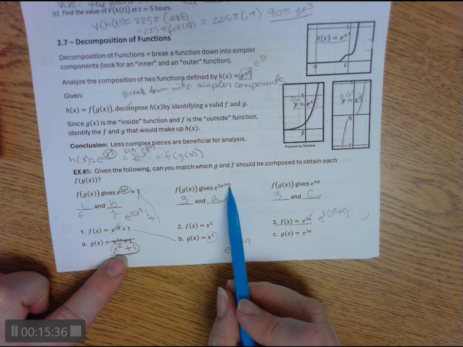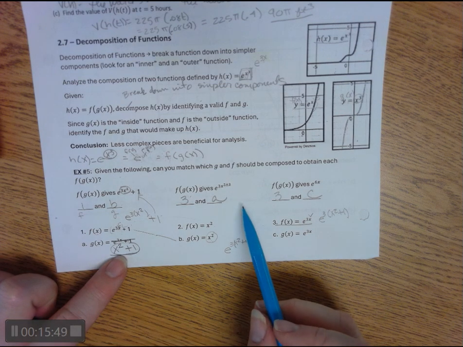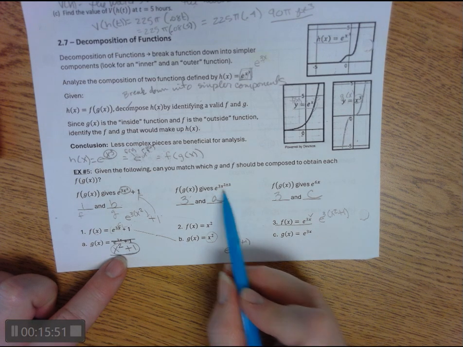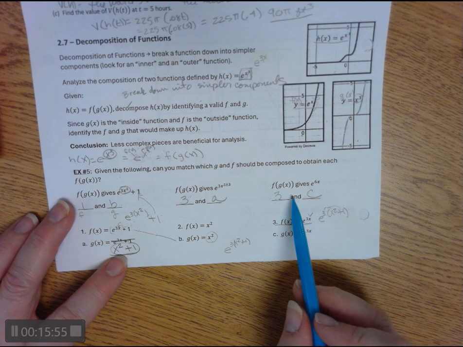That doesn't give me a 2 plus 1. I had 3 and a down for that one. It'd give me a 3x squared plus 3. Oh, that's exactly what it has. 3x squared. You have to distribute this. It's exactly what's going on.